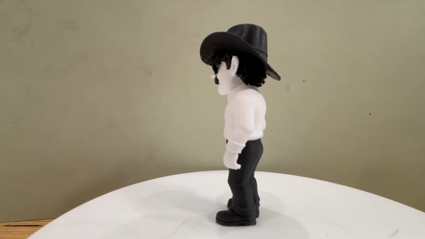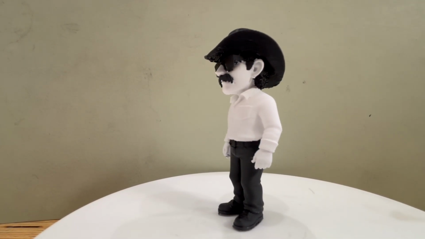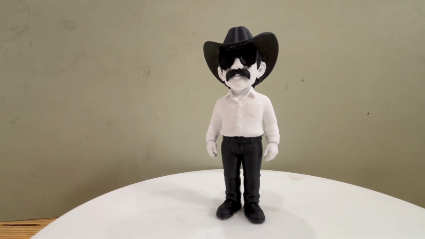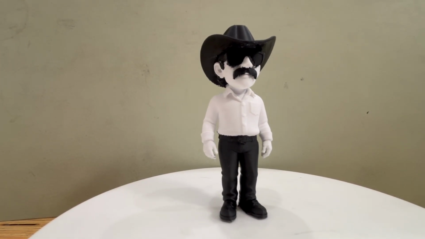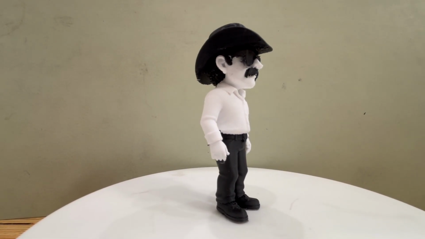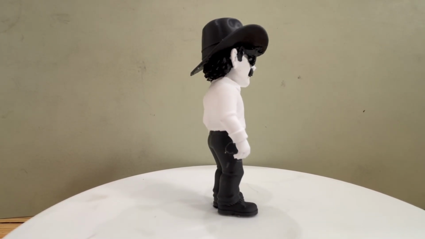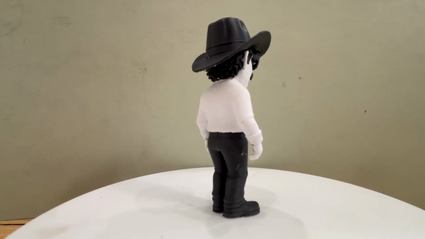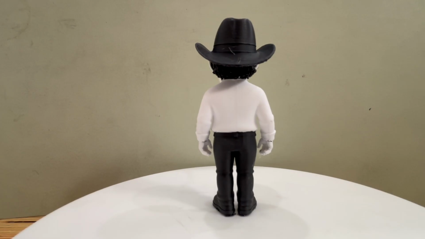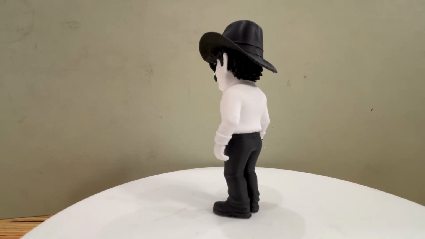And here you can see the final product. This guy's about 4 inches tall, but the detail, look at his shoes and his belt and his hands, his mustache. It's just amazing that a 3D printer can do that kind of detail. Even his ears and the hair on the back of his head. I mean, it's pretty impressive how good it did. Anyway, that's the Bambu Studio with an X1 carbon 3D printer.